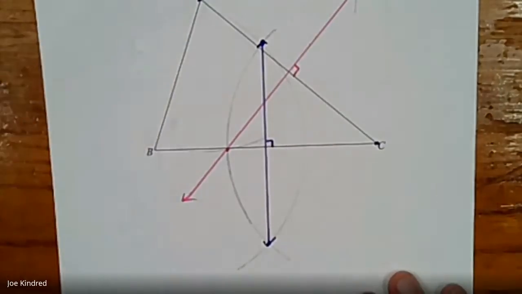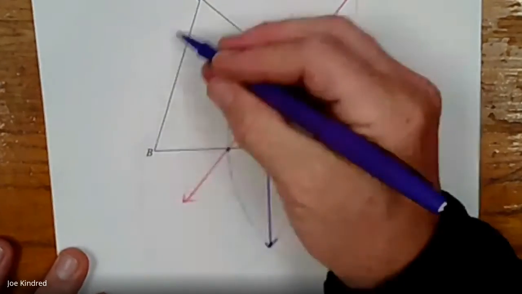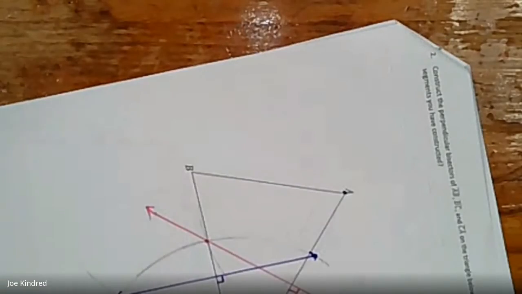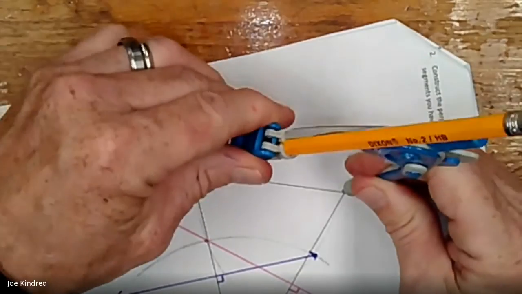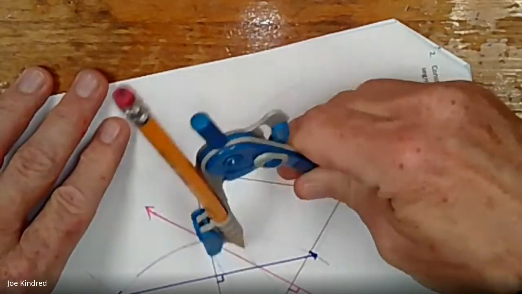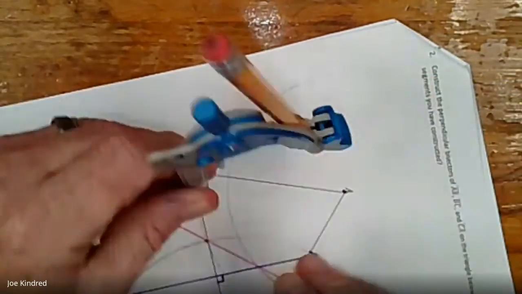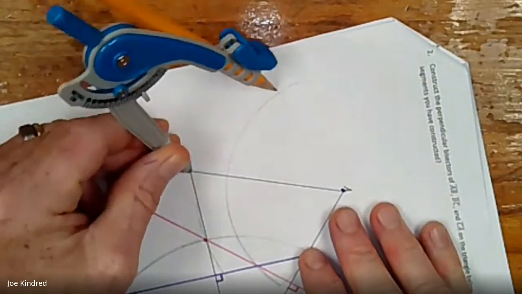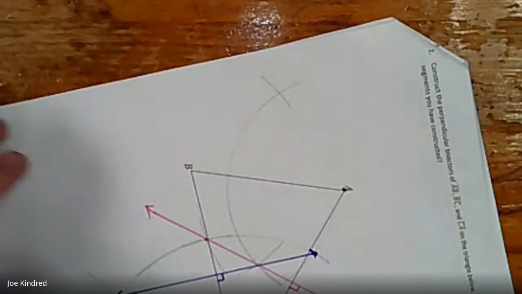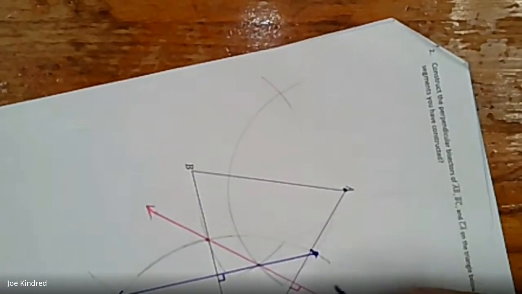Ooh. Now we've got one more. We've got to do AB. And so I'm going to turn this page a little bit to make it easy for me. I'm going to reduce this down a little bit. And so B then, same distance here. There's one. Come back here, and there's another one right there and right there.